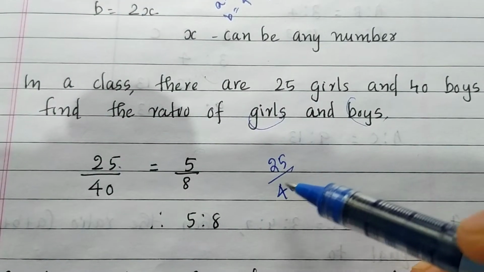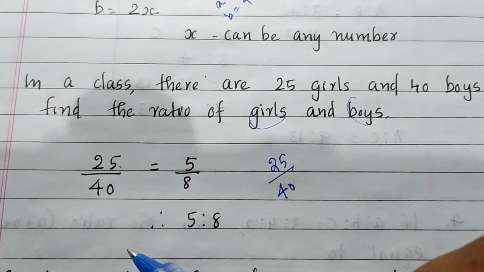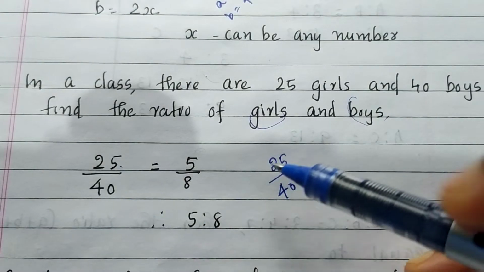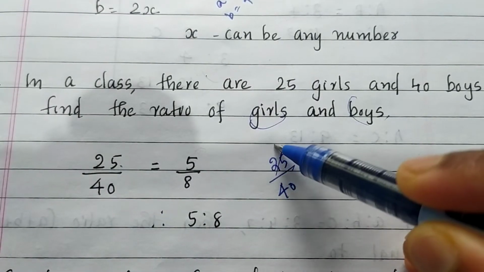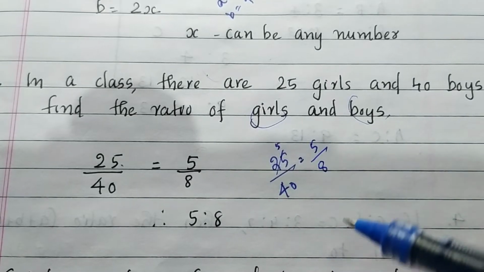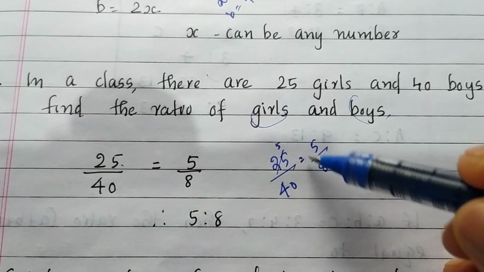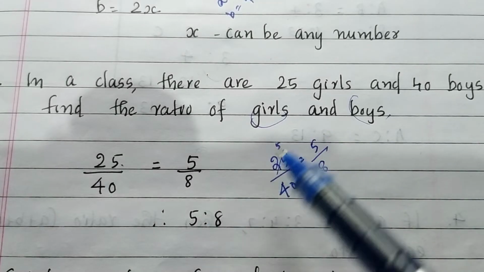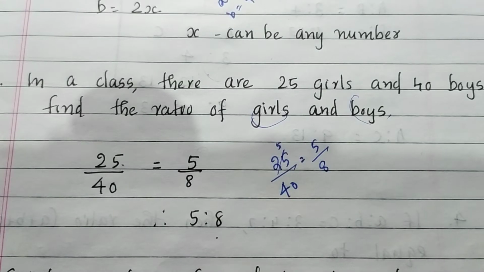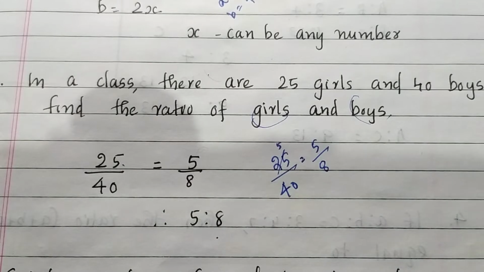We have to simplify the fraction by dividing it by a common factor. So what is the common factor of 25 and 40? 5. So dividing by 5 we get 5 by 8. Now no further simplification is possible. So the ratio between girls and boys is 5:8. In this way we can calculate the ratio.